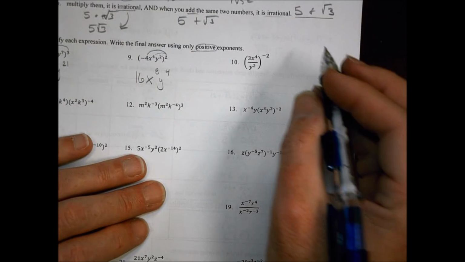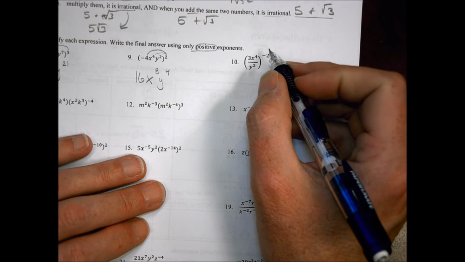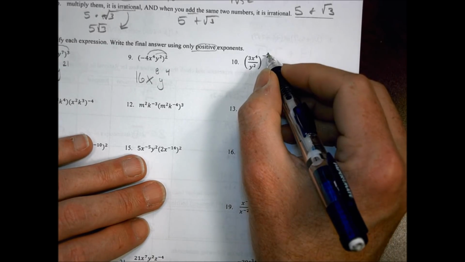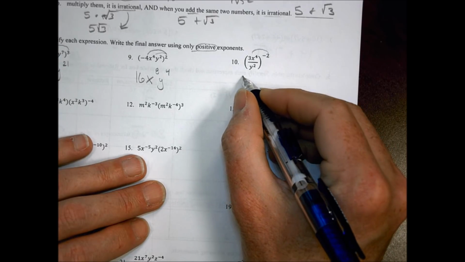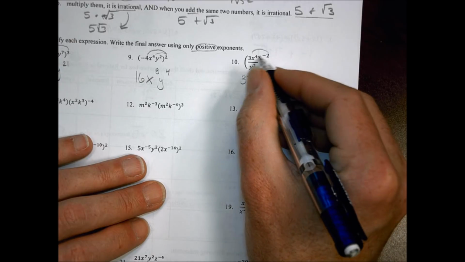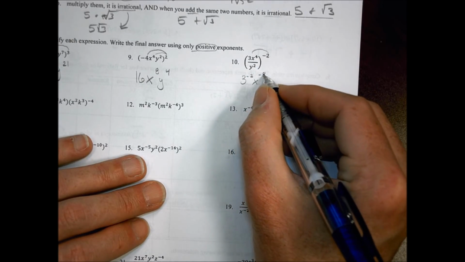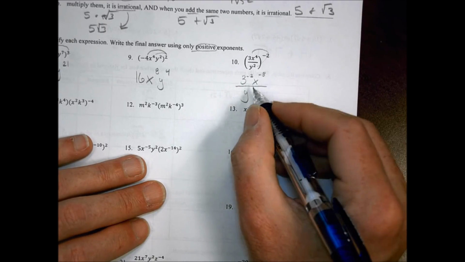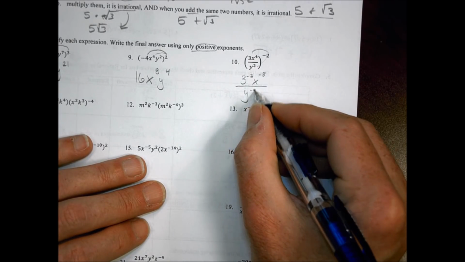For number 10, we have a negative 2 up here, so we have to move that all the way through the whole thing. Okay, so let's just go ahead and do that first. So this becomes 3 to the negative 2 power. X to the 4 times negative 2 is negative 8 power, all over y, negative 2 times negative 2 is negative 4 power.